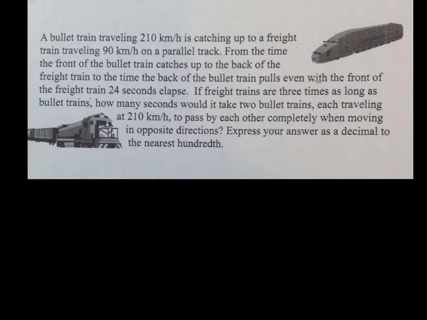All right. We have a bullet train that's going very fast, and we have a freight train that's going less fast, meaning slower. And the thing we need to know here is distance equals rate times time. Okay? And we don't know how long either of the trains is. We do know that freight trains are 3 times as long as bullet trains.